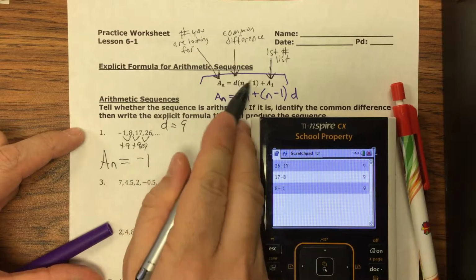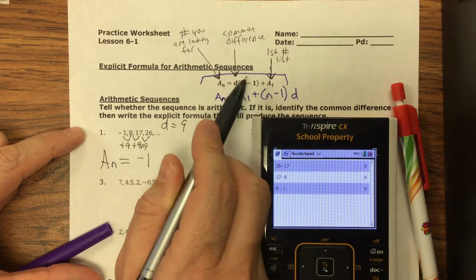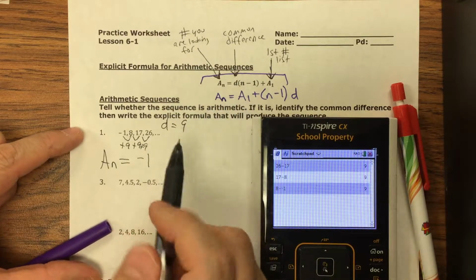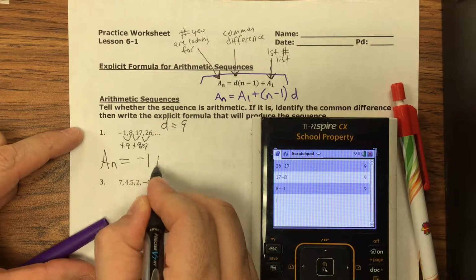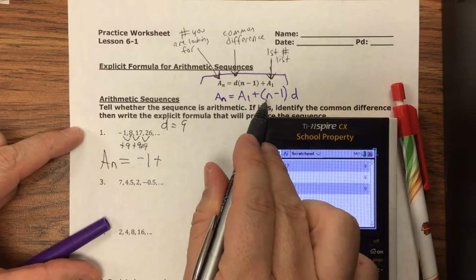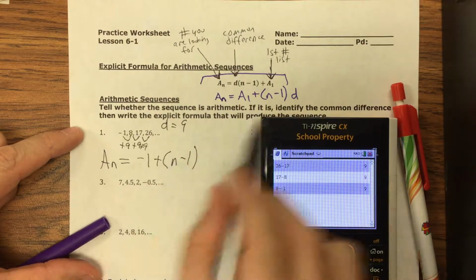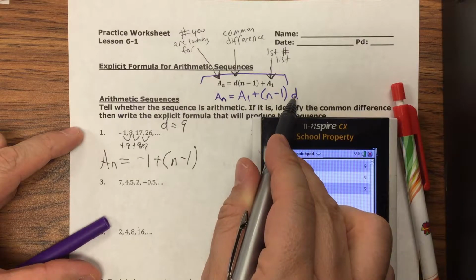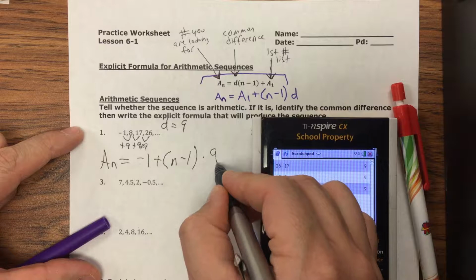Okay, and you can write it either way. If you want to do the top version, that's fine. The bottom version, that's fine too. I want you to get used to both. Okay, and it's a of 1 plus, and I'm just going to copy this part down, n minus 1 times the common difference d. What is our common difference that we found? It's 9. So times 9.